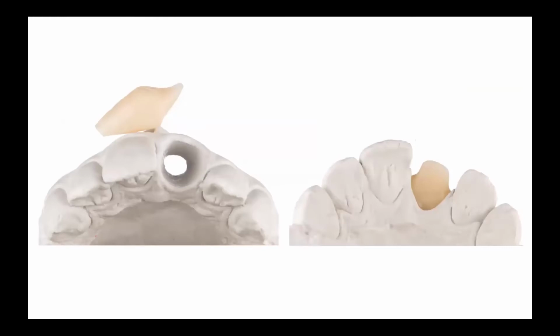We can make a Geller model, and after that duplicate our die with silicone and make the copy out of acrylic with the proper shade. This copy can be individualized with composite paints too.